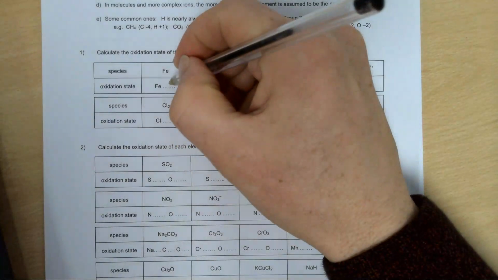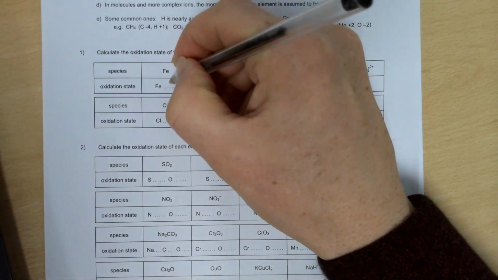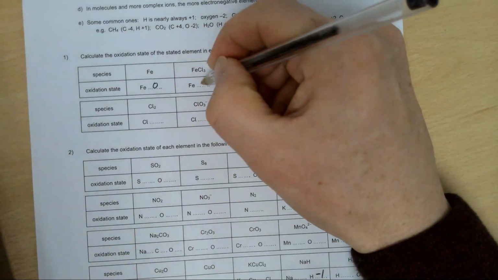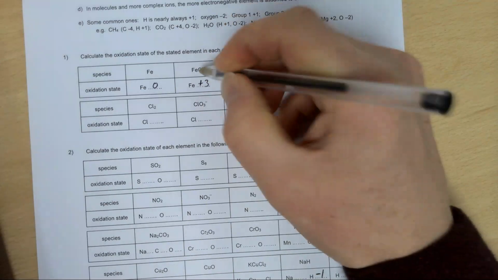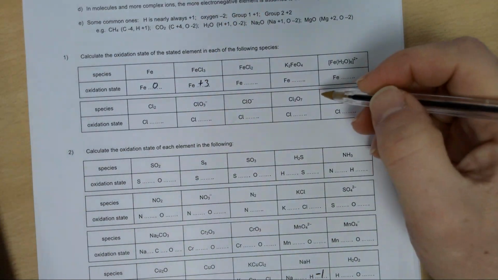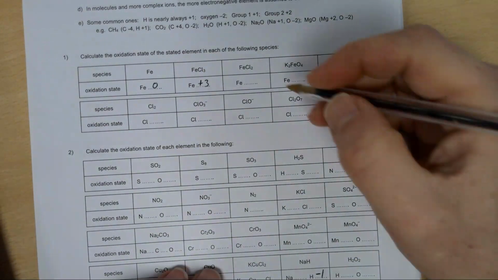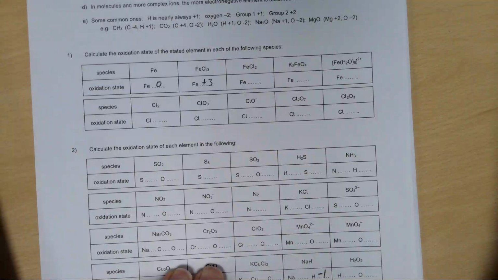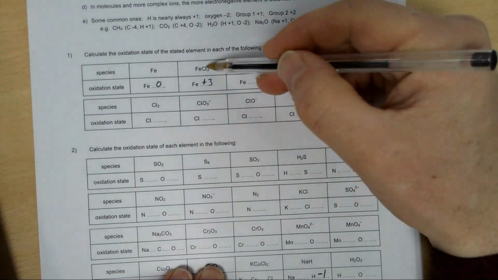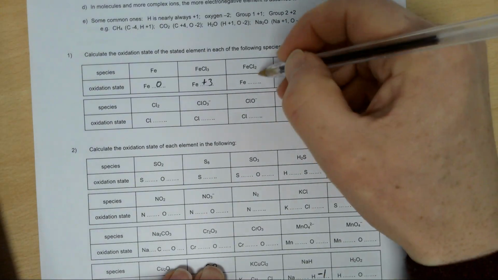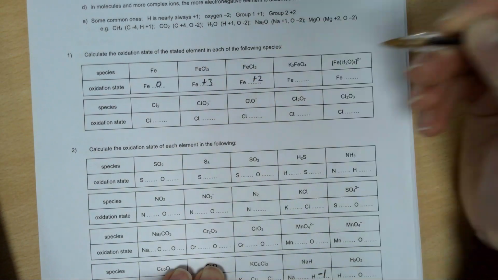But the iron here is 0 because it's an element. We did this just before, so it's plus 3 because each chloride is 1 minus. The reason chloride is 1 minus is because it's the more electronegative of the elements there. So either had to be plus 1 or plus 3. The chloride had to be either minus 1 or plus 7. Well, it's all going to be plus 7. This one, iron, is plus 2.